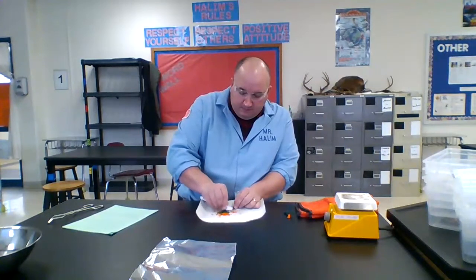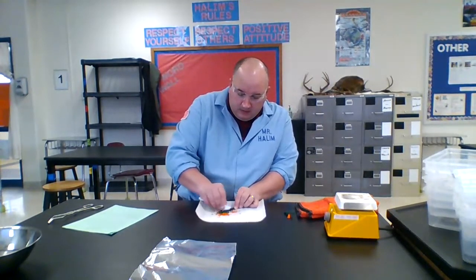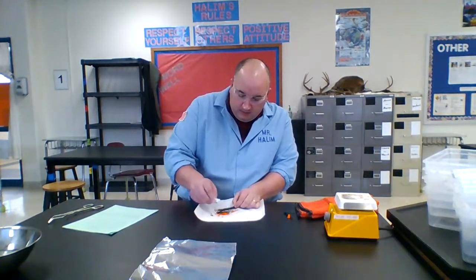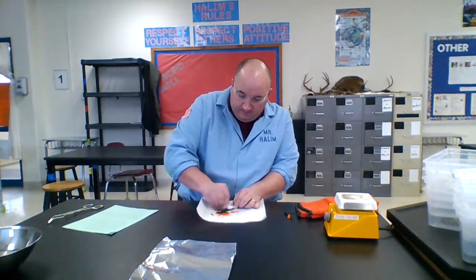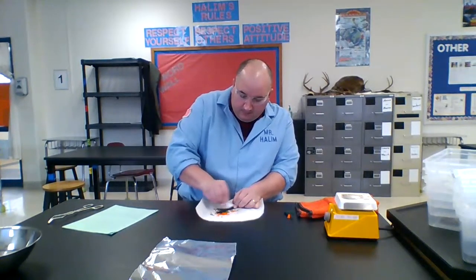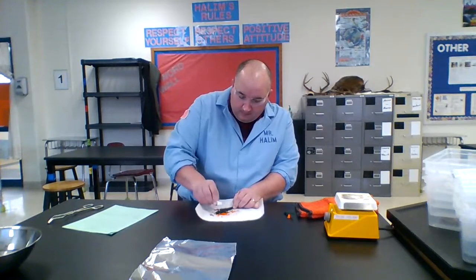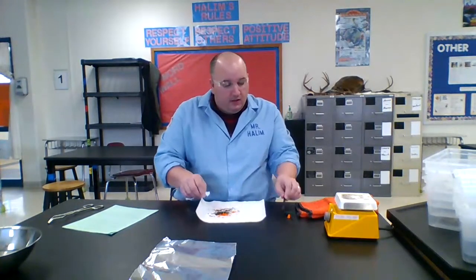That's going to be enough. All right, so now you can see that I got a good chunk of each one in the middle. If you still have crayons left, put them back in the crayon box so we can reuse them later. Any trash you have, the wrappers, please dispose of them properly.